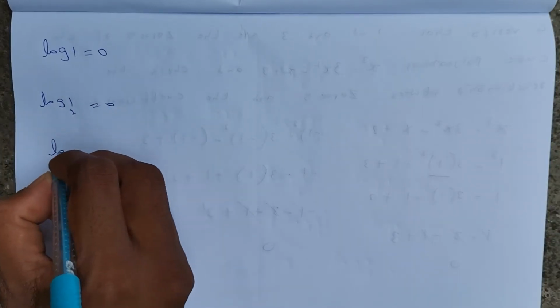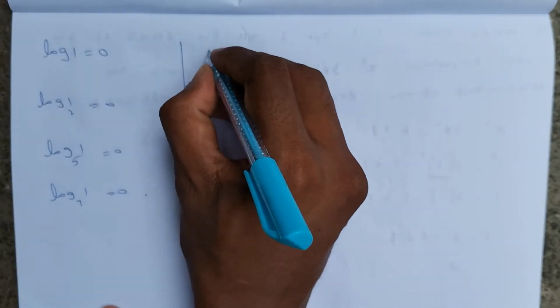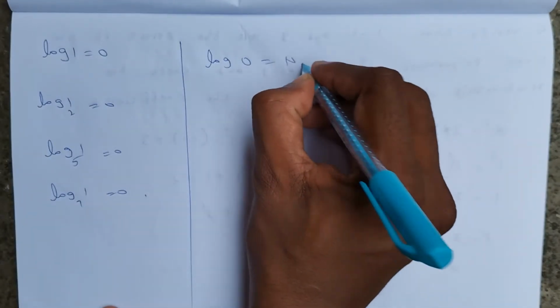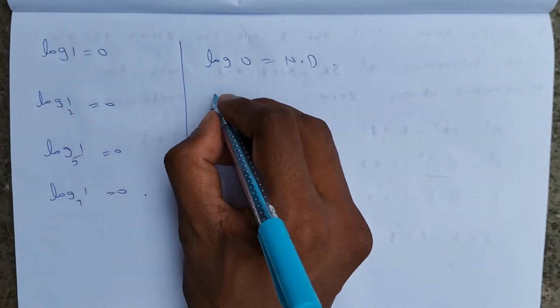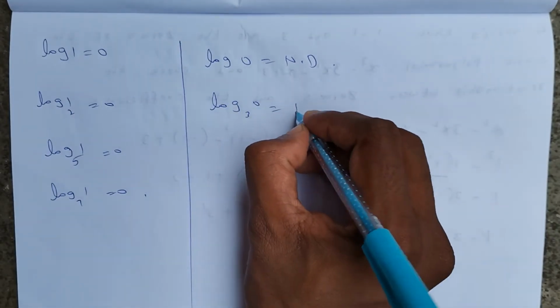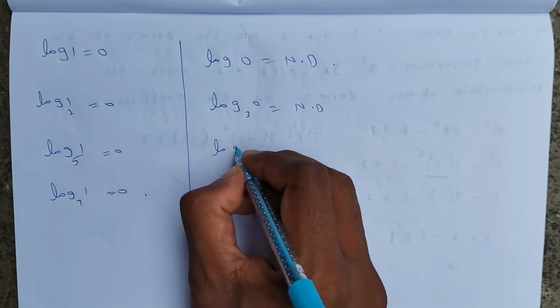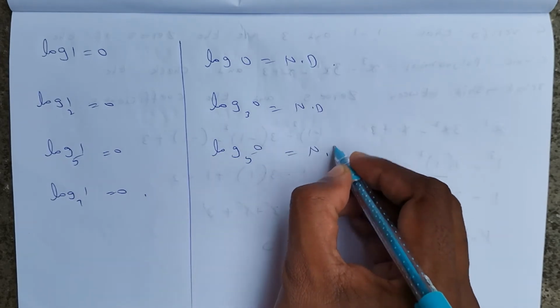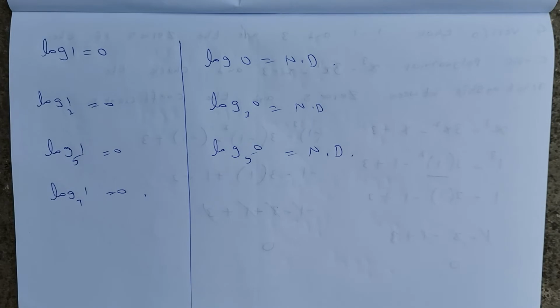So the next formula is a very easy formula, that is log 1 is 0. Log 1 value is 0 with any base. Log 1 base 2 is 0. Log 1 base 5 is 0. Log 1 base 7 is 0. Next formula is log 0, that is not defined. For example, log 0 base 3 is not defined. Log 0 base 5 is also not defined.